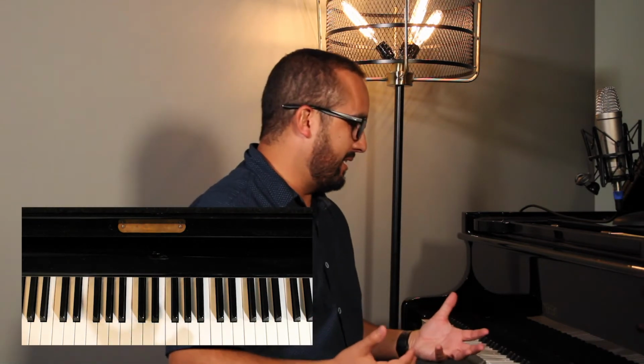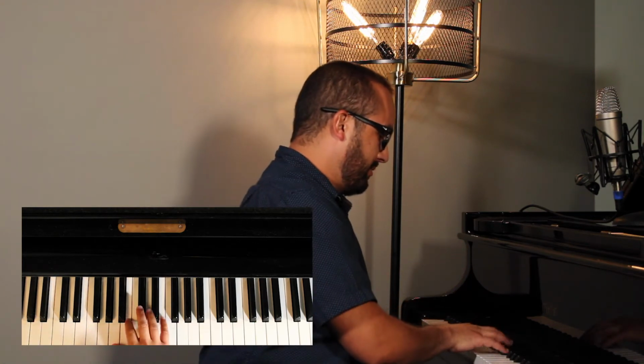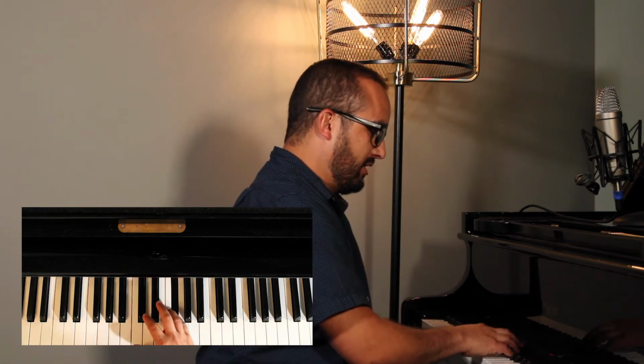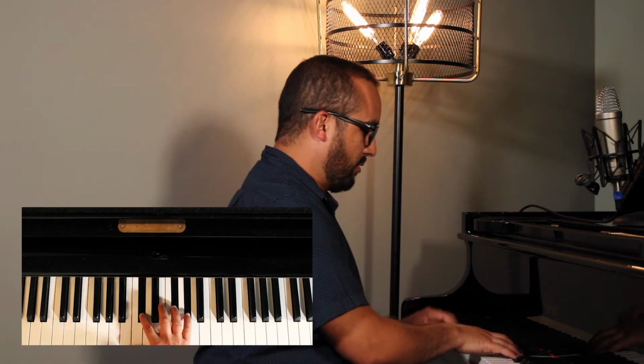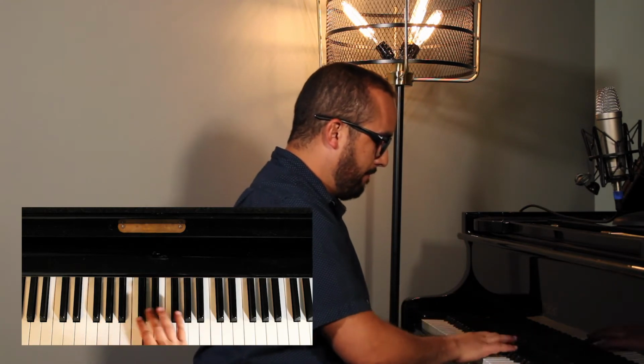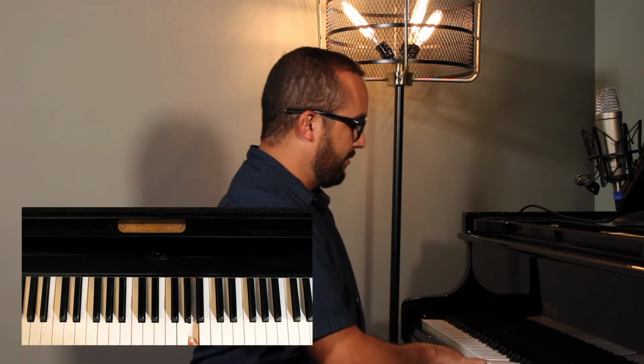So let's do a couple more examples. Let's take the key of A. So remember, first think how many sharps or flats belong to the key of A. The key of A has 3 sharps: F sharp, C sharp, and G sharp. So if I fill in the scale, I have 3 sharps.